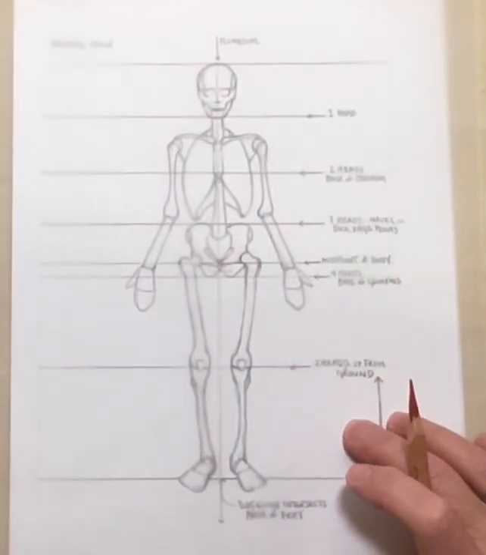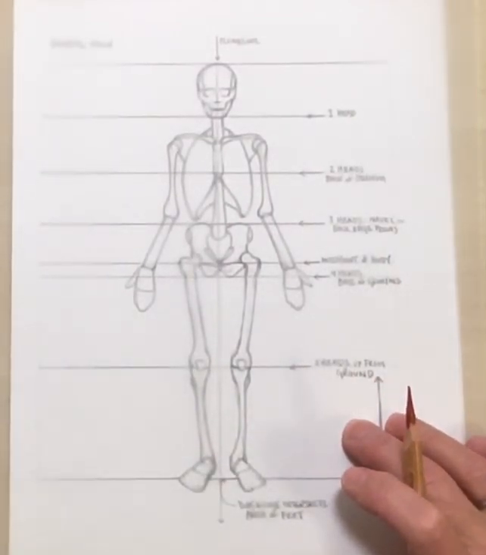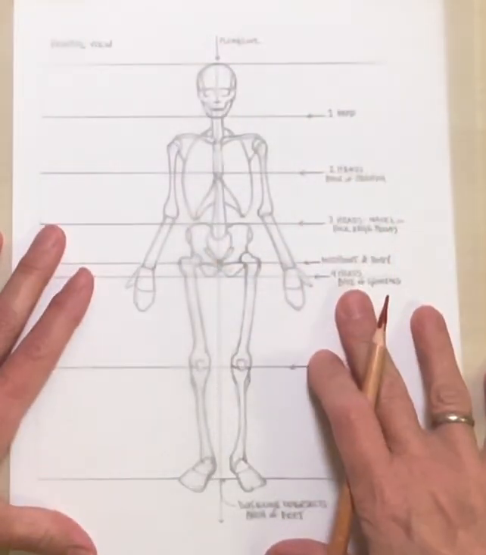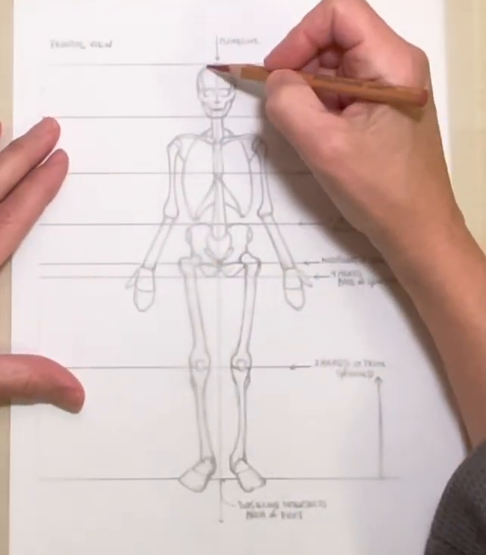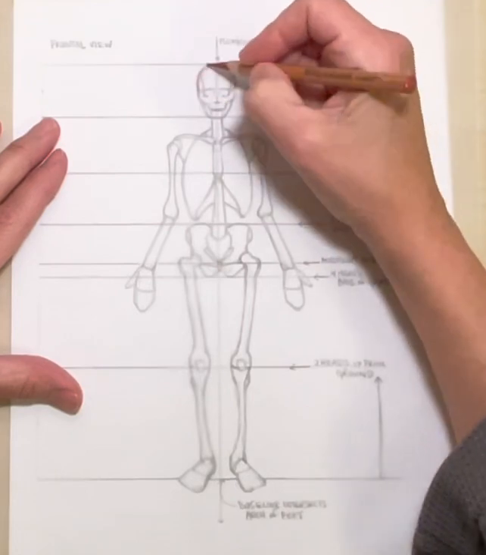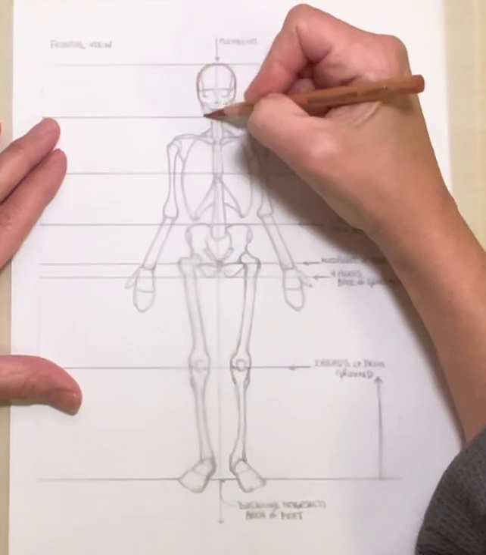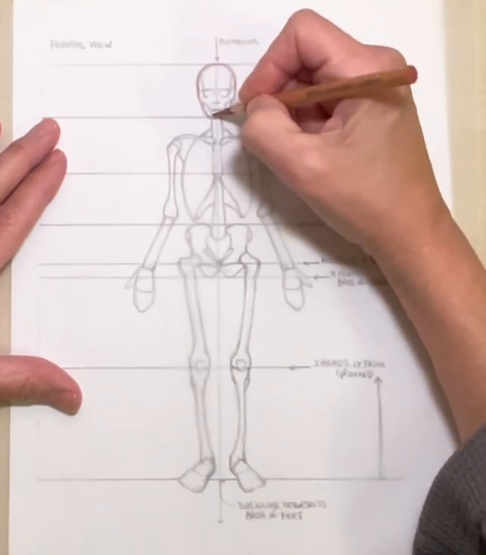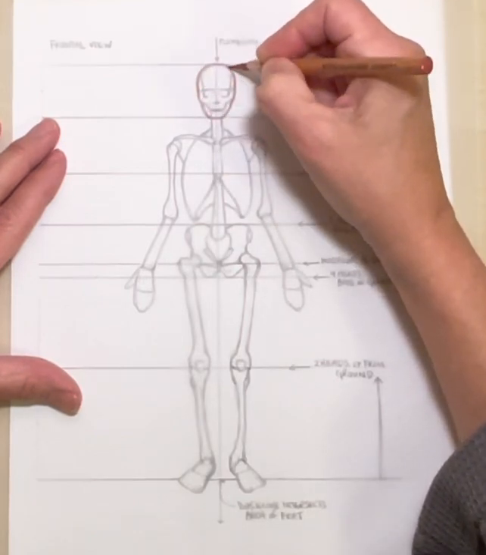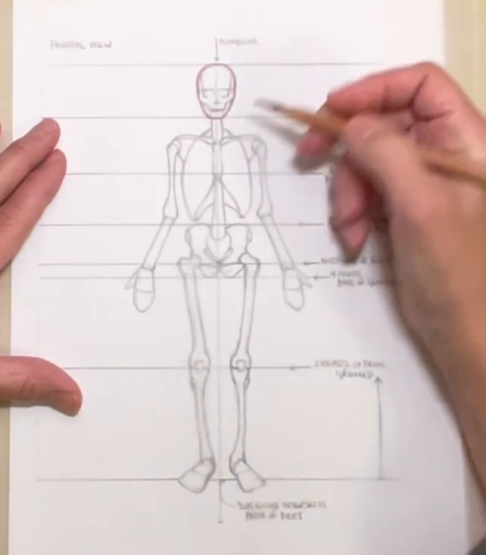Let's add some volumes to the frontal view. So we have our proportion system here, and the head is easy. The head, we just bring from the frontal view a basic oval right around the head. So the head is already an oval for us. So we're really just thinking about adding ovals.